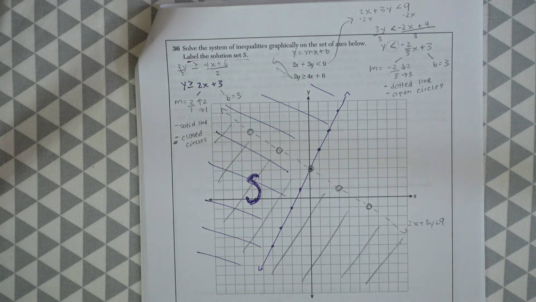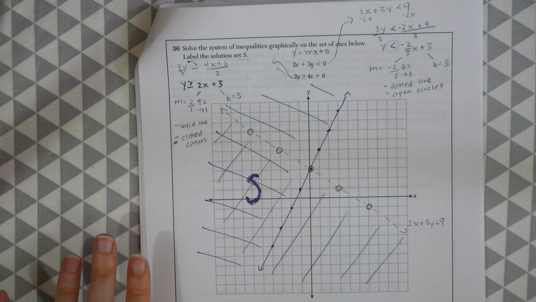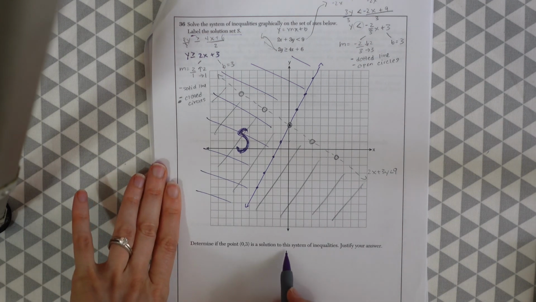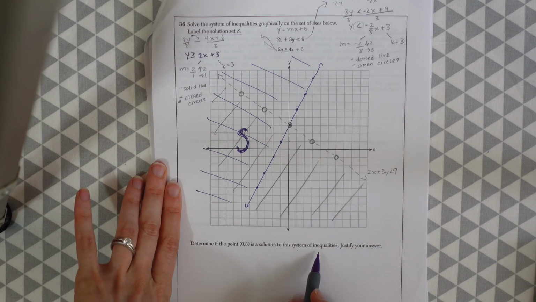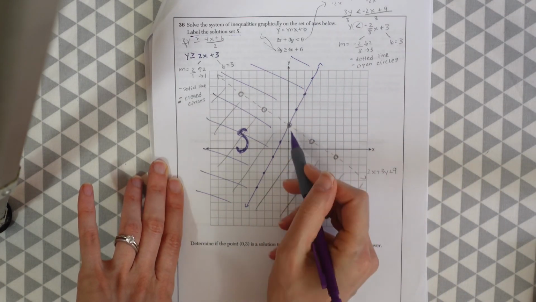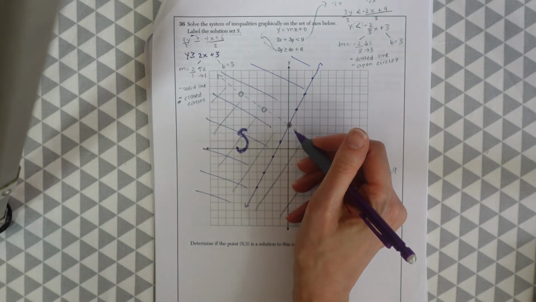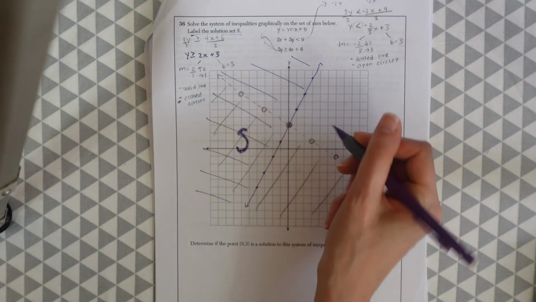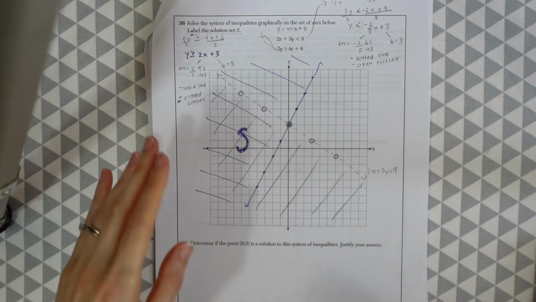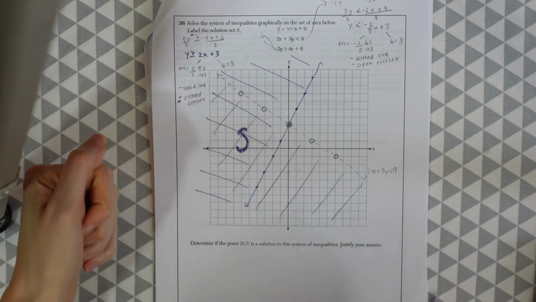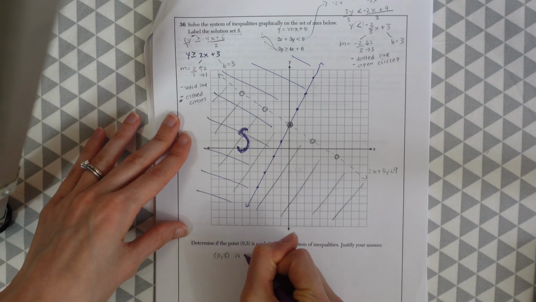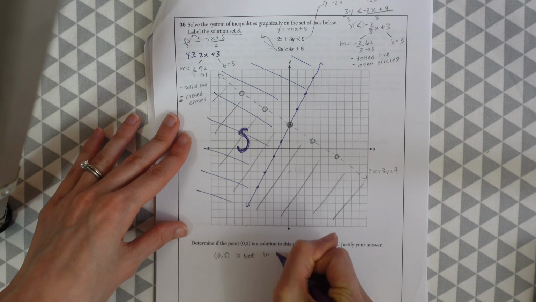Okay. So now there's a follow-up question down below. It's asking us, determine if the point 0, 3 is a solution to the system of inequalities. Justify your answer. So if we go to 0, 3 right here, it might look like both inequalities include the solution, but see, this is an open circle, which means that it is not included. And that's why it's so important to keep track of open circles and closed circles. So 0, 3 is not in the solution.